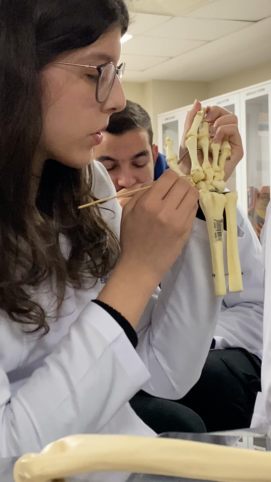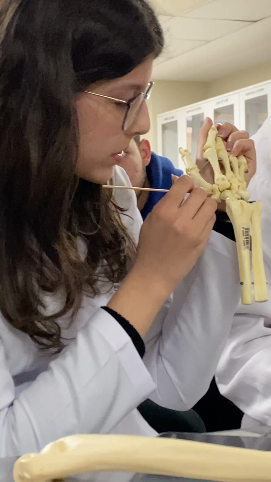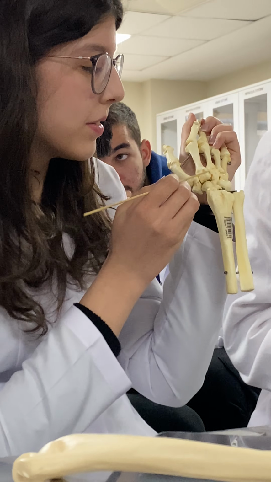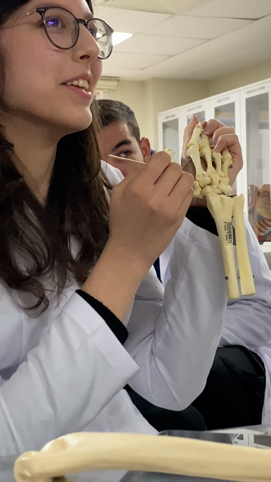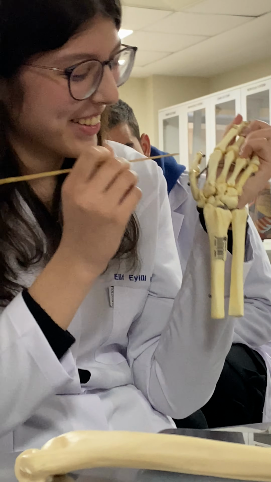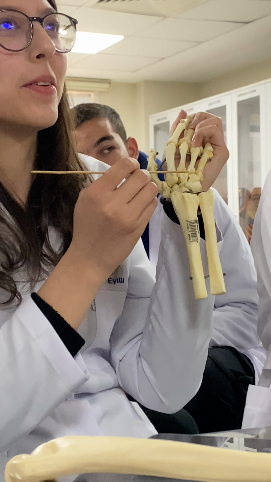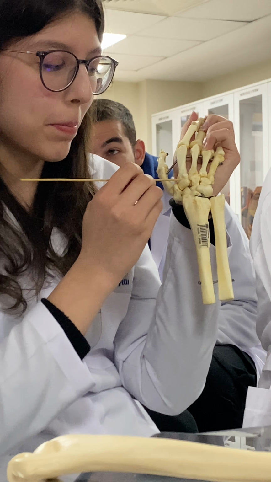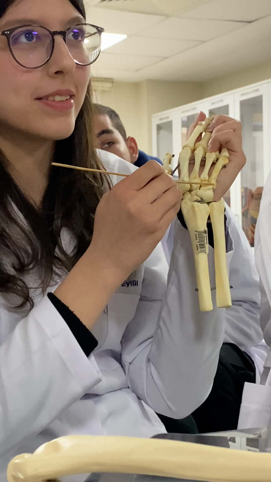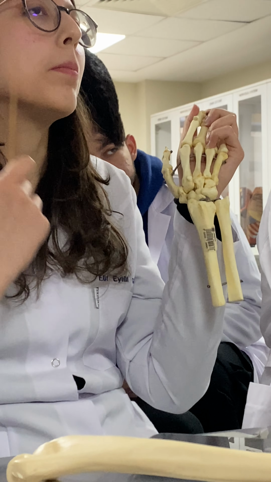Trapezium, trapezoid, capitate, hamate. Let's do it together now. Trapezium. Trapezoid. Capitate. Hamate. One more time. Trapezium. Trapezoid. Capitate. Hamate.